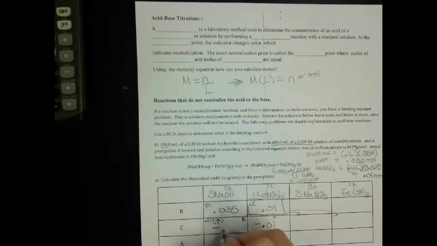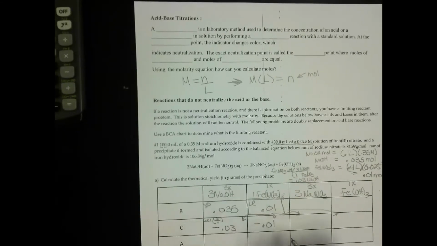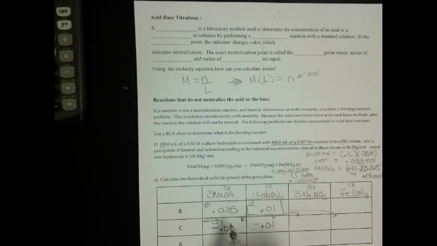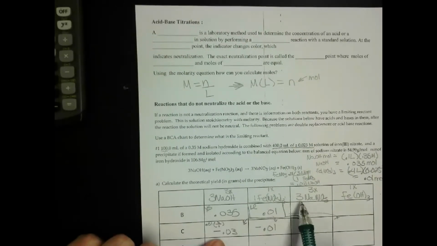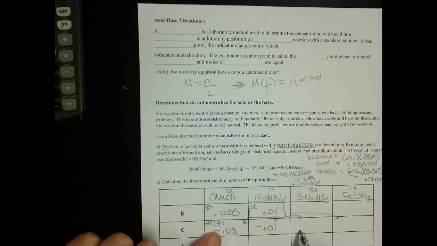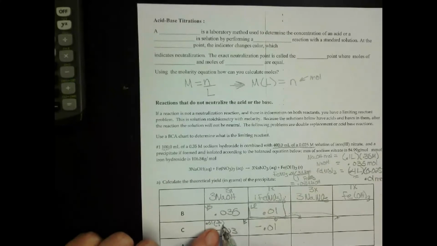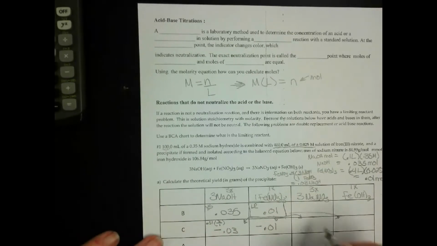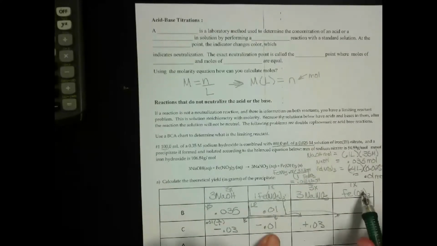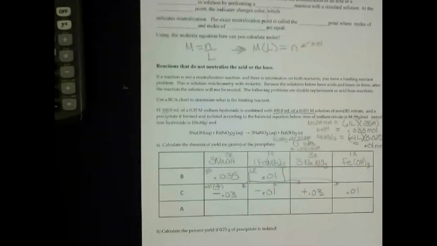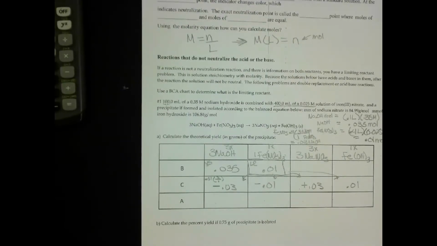I'm going to use minus 0.03, okay? Now, notice if this is 3 and that is 3, this number has to be the same as how much I'm using up. And you can do that. It's a 3 to 1 molar ratio, and this is a 3 to 1 molar ratio. So I'm going to make 0.03 of that. And this is a 1 to 1. So if I use 0.01, I'm going to make 0.01. Now I'm just using the mole ratio from my balanced equation, and you need to pull out your mole island if you need a refresher on that.